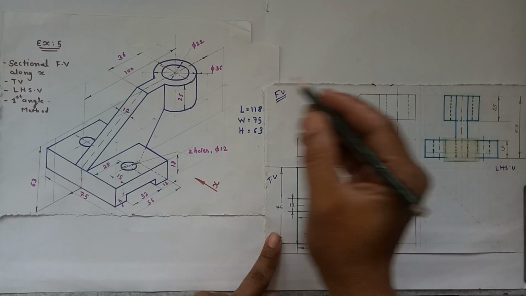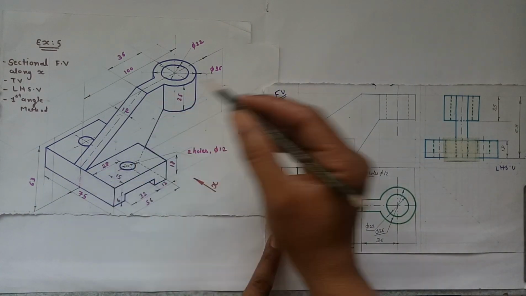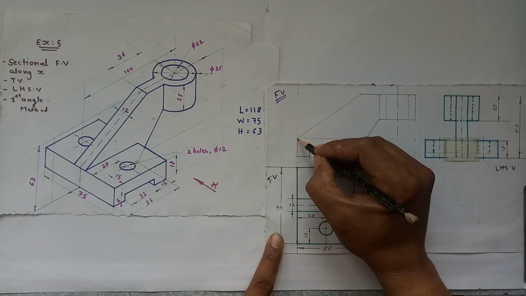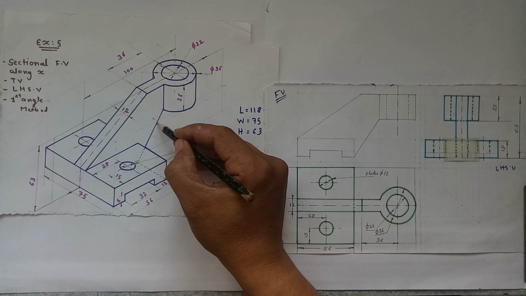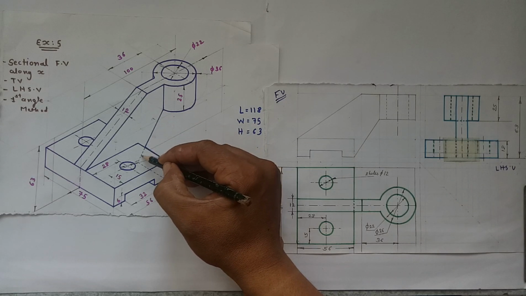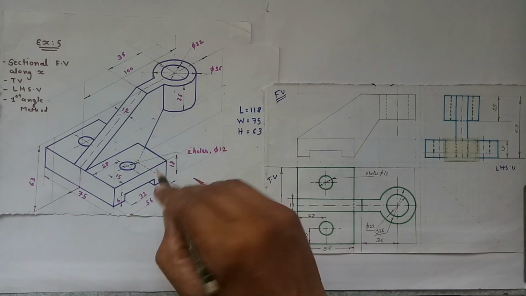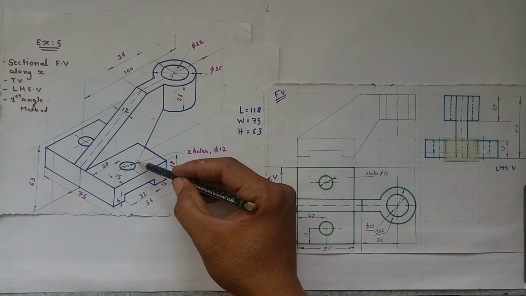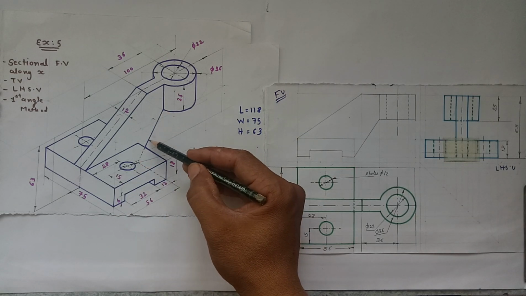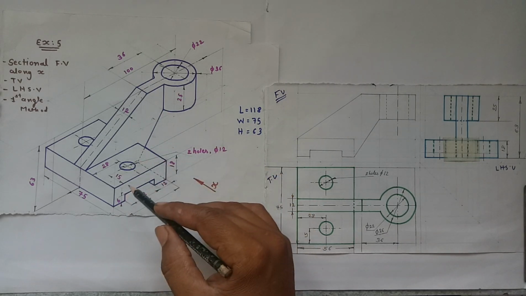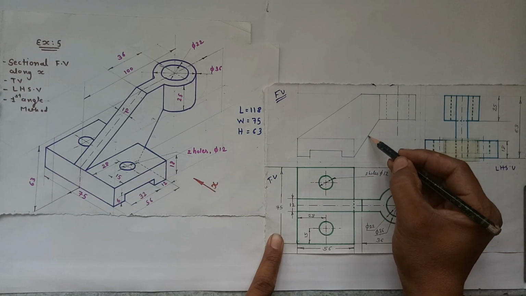Then after, connect this part from this particular edge over here, and this part is at the bottom edge of this base part. It goes up to the bottom edge of this base part, so we have to connect this edge up to the bottom.